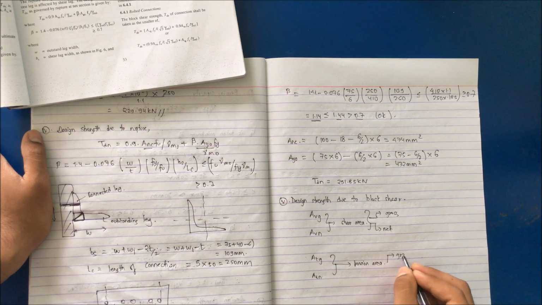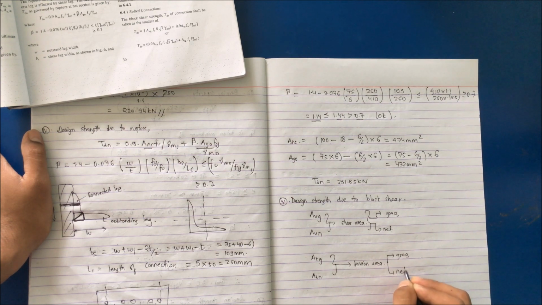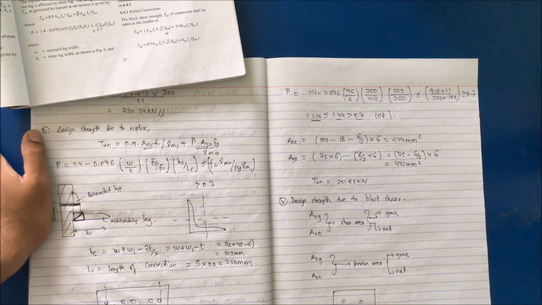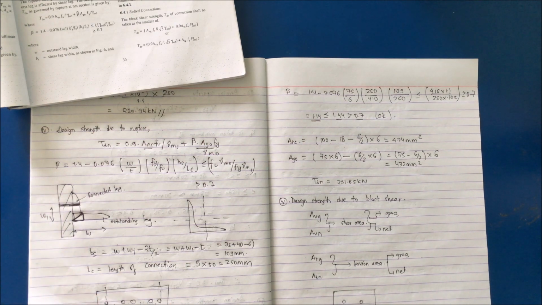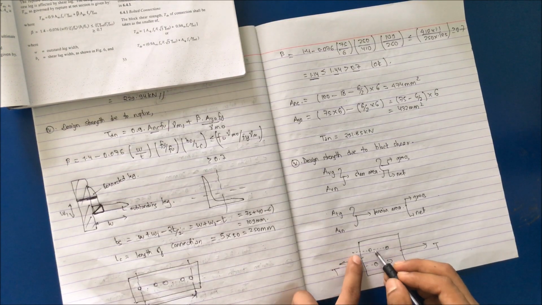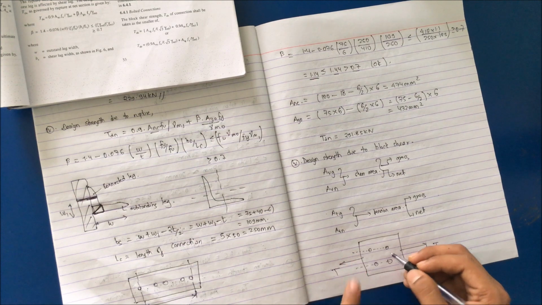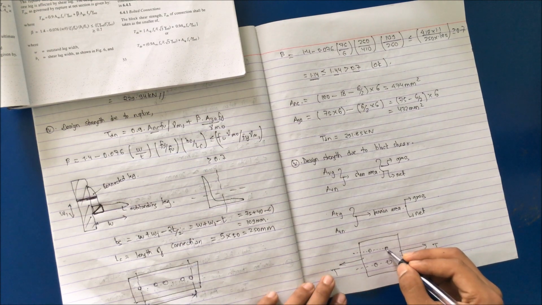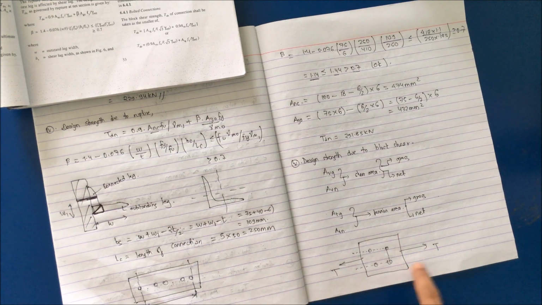One is gross, another is net. So if this is a plate provided with bolt in this way, the shear failure occurs in this direction, parallel to the applied force, tension. This is the shear failure, and for tension failure it is perpendicular to the direction of tension. We have to understand these two terms while calculating the area.